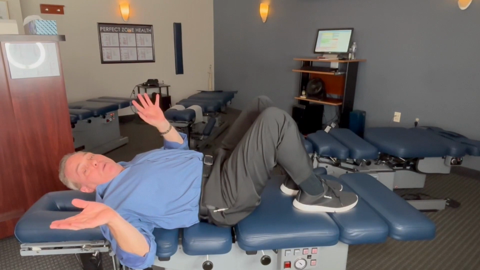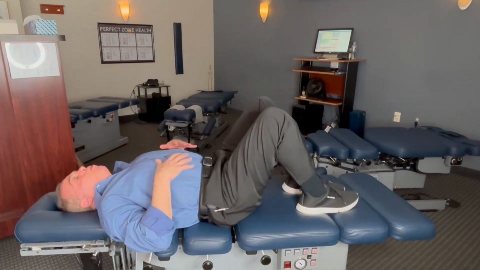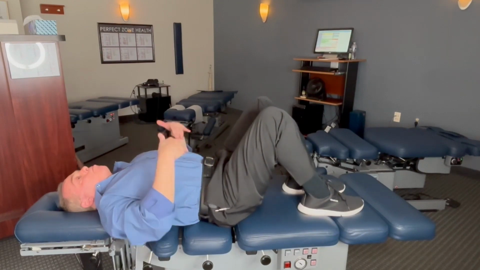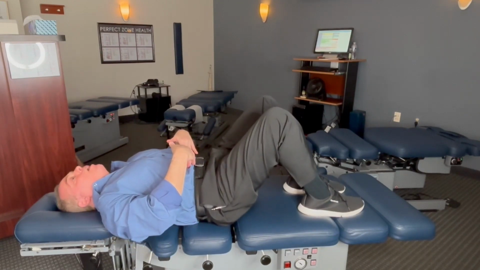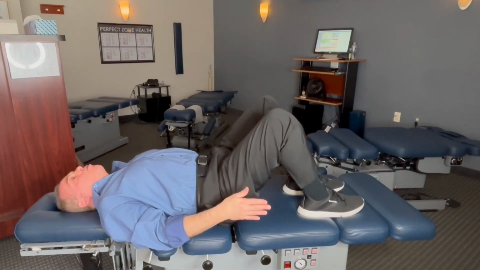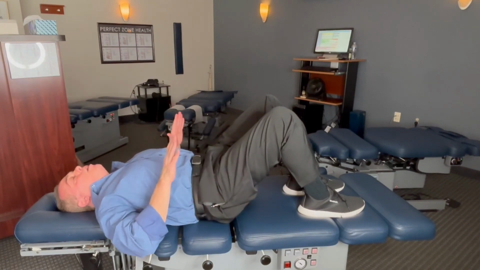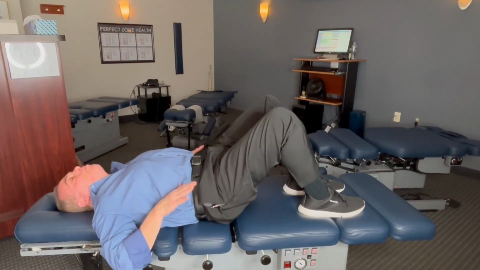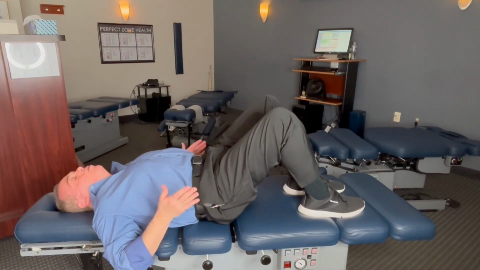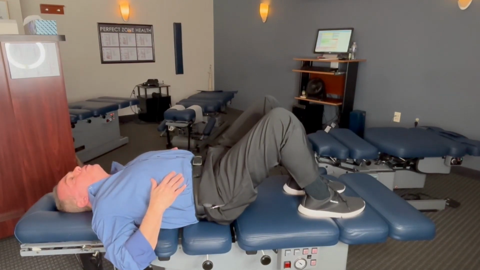The next stretch I'm going to show you is called a pelvic tilt. What we're going to do now is press the small of the back into the ground. With my feet on the ground, I'm going to press into my heels, lift my tailbone up, and allow my spine to drop flat onto the table or the ground. You definitely want to be on a firm surface when you're doing this.